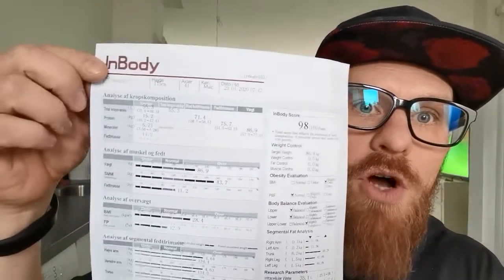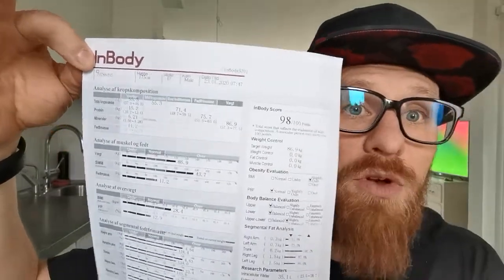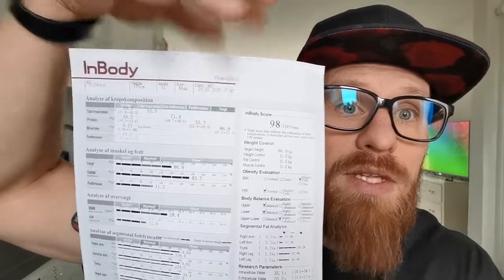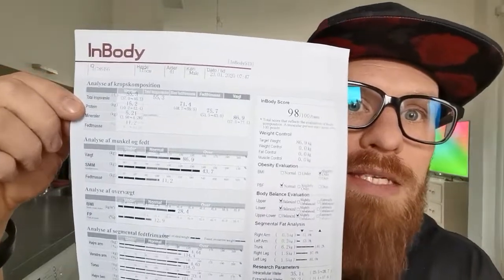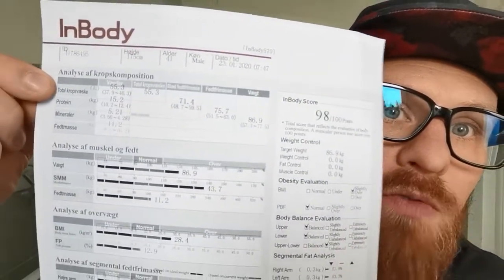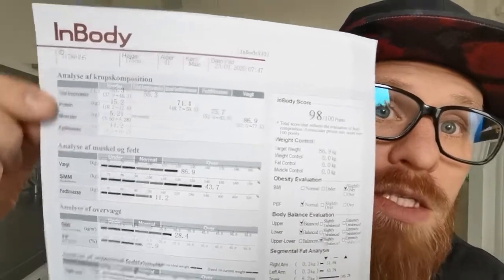Here at the top, we've got all of the stuff that we typed in: your ID number, which is a telephone number, your height, your age, your gender, and the date and time that we did this. Here we've got the analysis of body composition. So we've got water, protein, mineral, and fat mass.